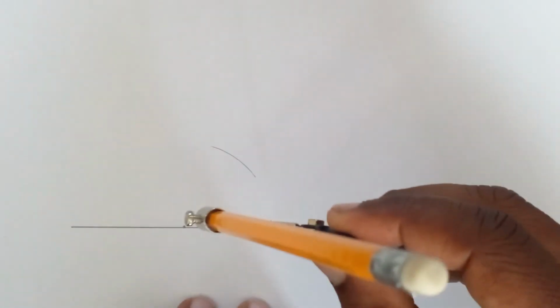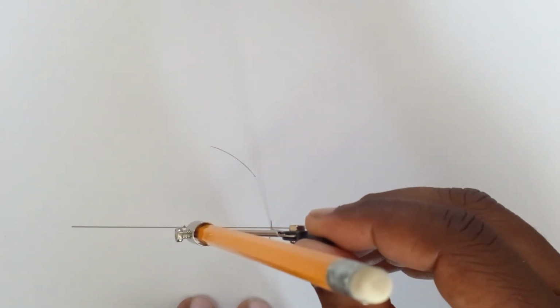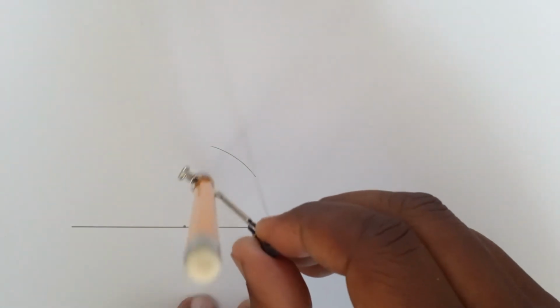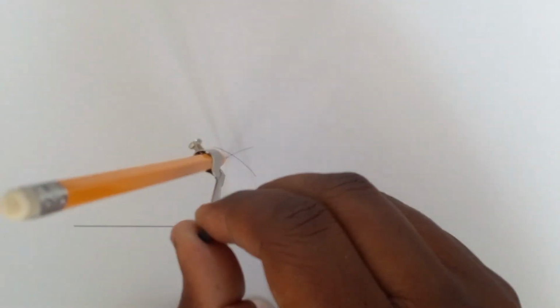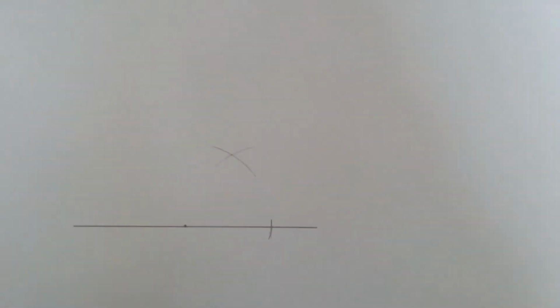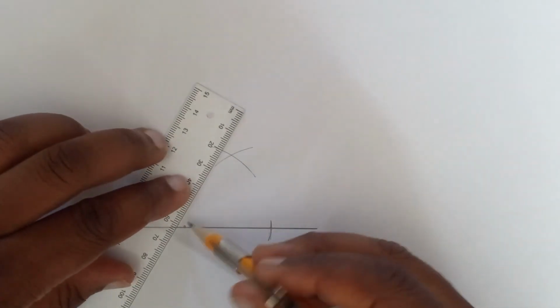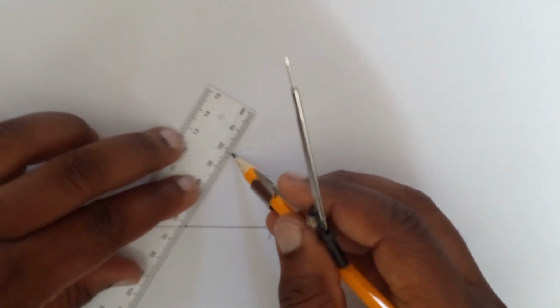Now without changing the radius, I'm going to put my compass onto that point and draw an arc here.